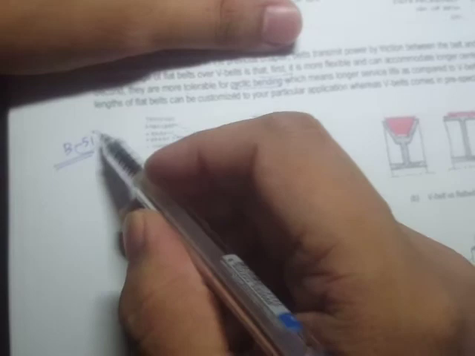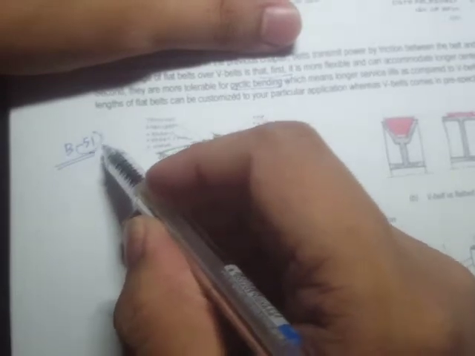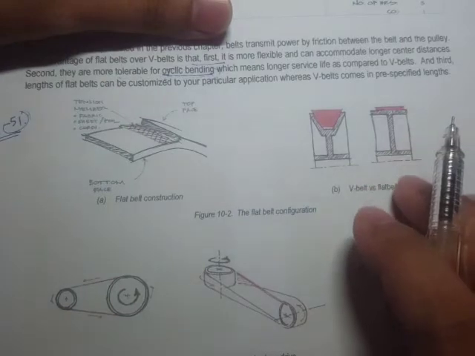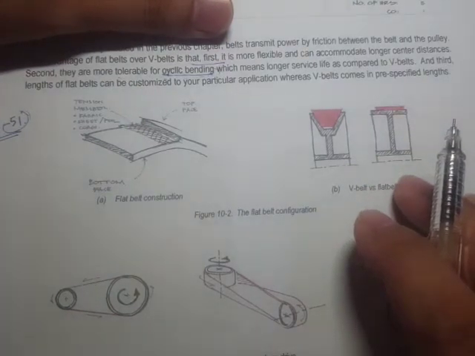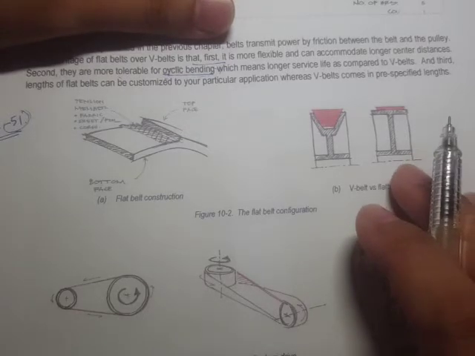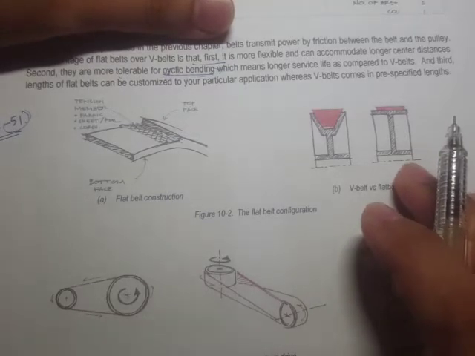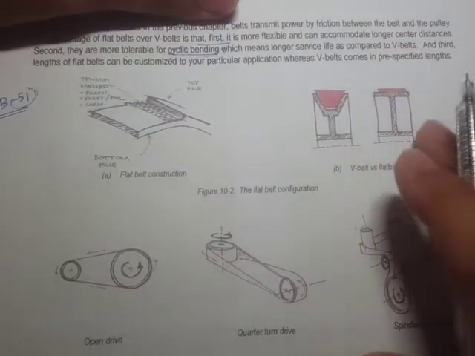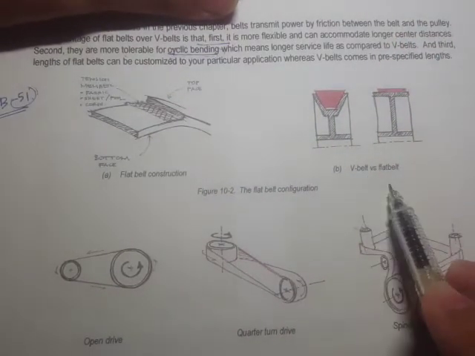That means that the pitch length or the circumferential length is 51 inches, whereas for the flat belts, you can cut at whatever lengths that you desire, and just do some splicing for the connection. So that's the comparison between V-belts and flat belts.